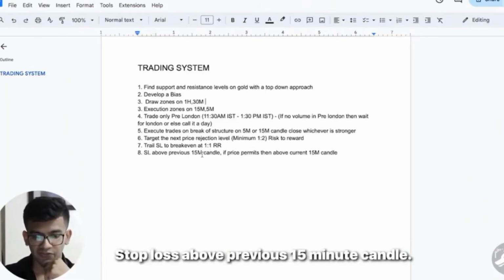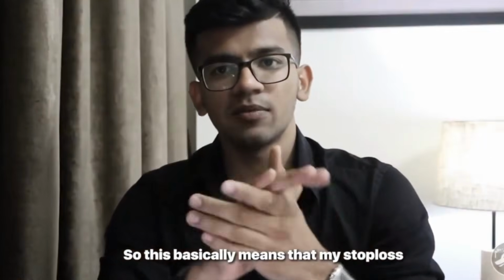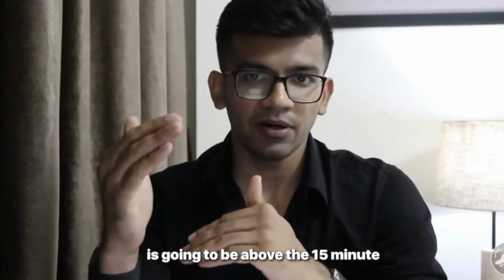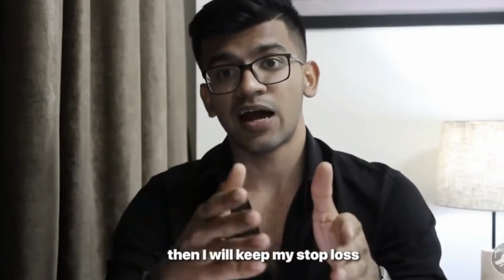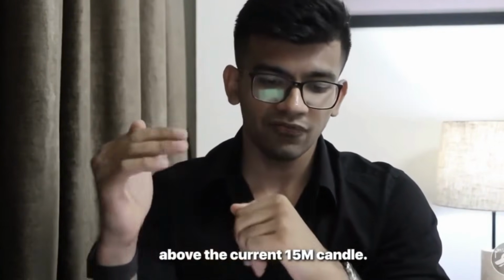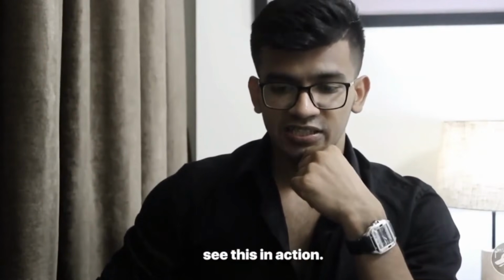Stop loss above previous 15-minute candle. If price permits, then above current 15-minute candle. So this basically means that my stop loss is going to be above the previous 15-minute candle. If the stop loss is too large, then I will keep my stop loss above the current 15-minute candle. So let's go to the charts and actually see this in action.